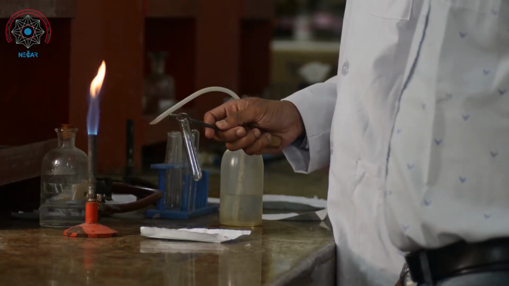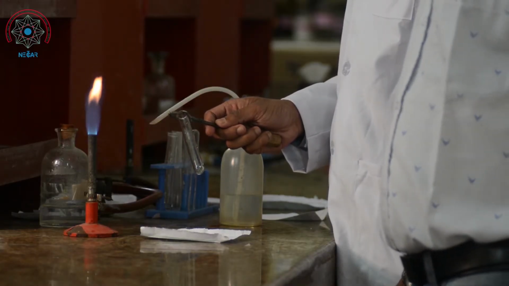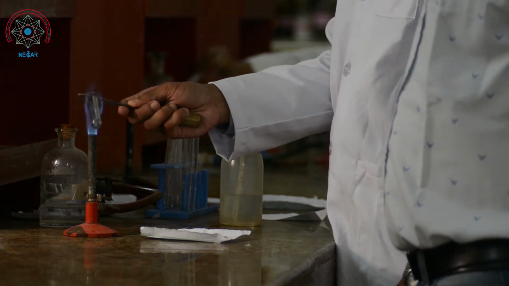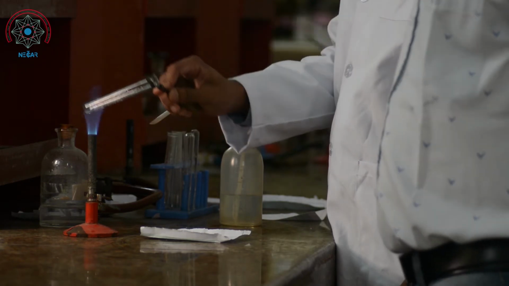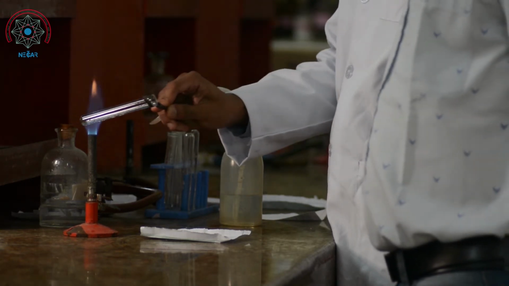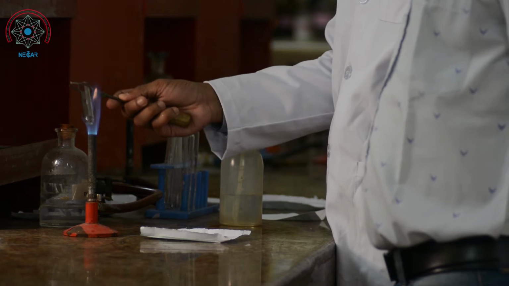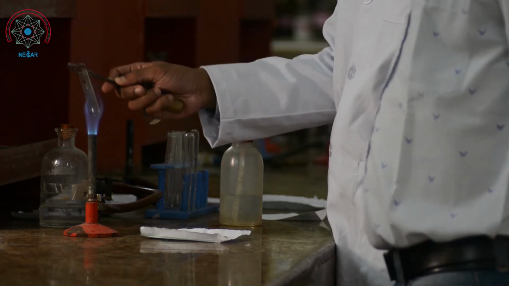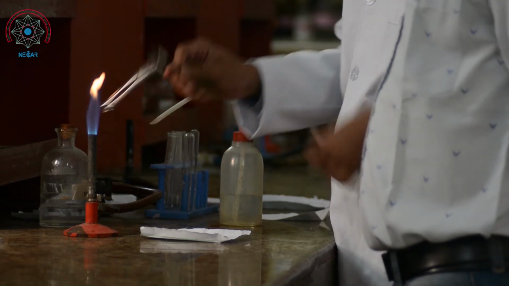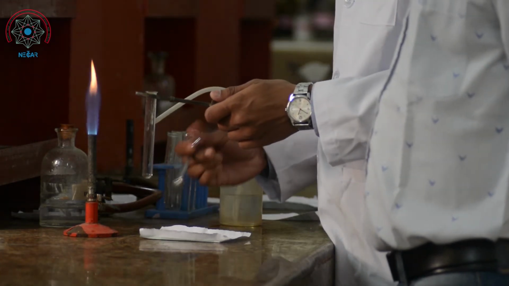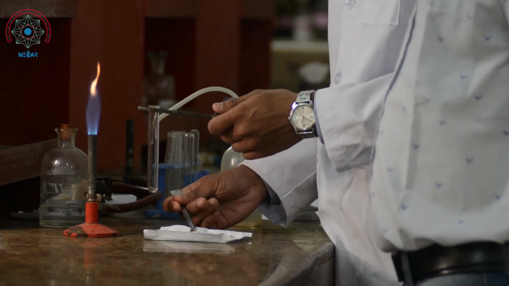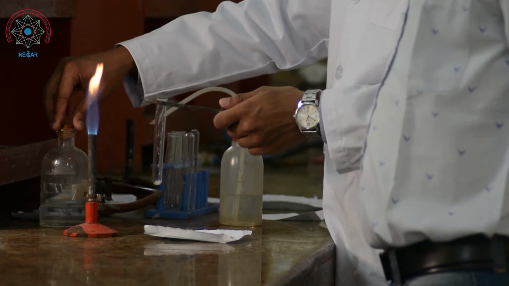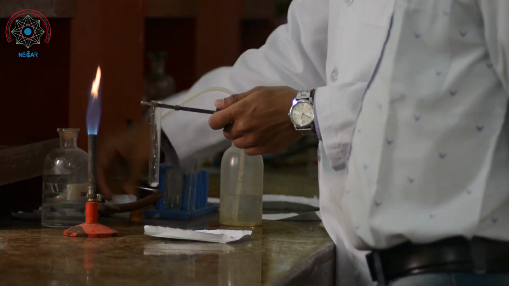Next, we will perform the dry test for acid radical. For this dry test, we have to dry the test tubes over a Bunsen burner flame. After drying, we add a pinch of salt in the test tube, and then we add dilute sulfuric acid.